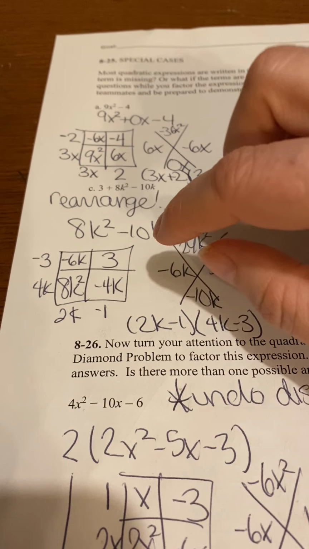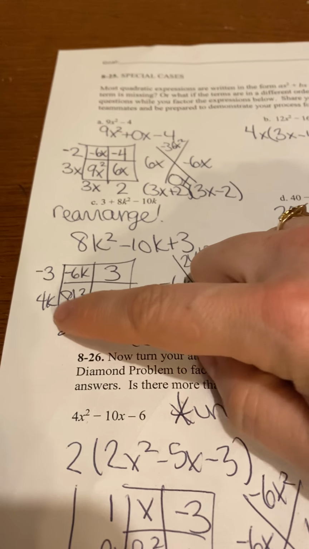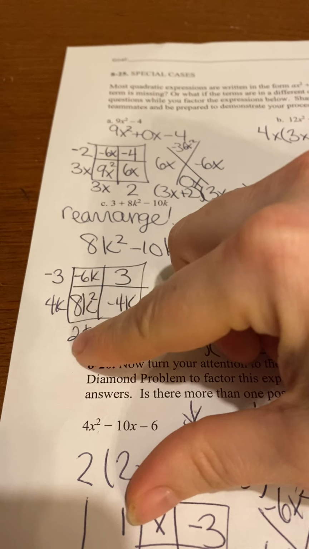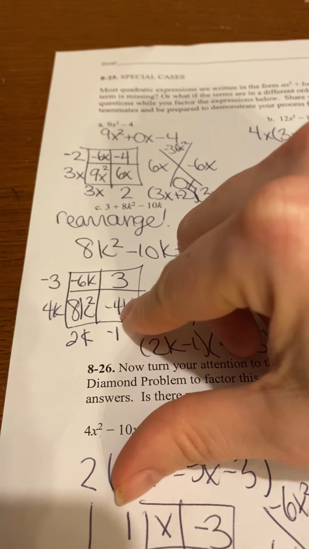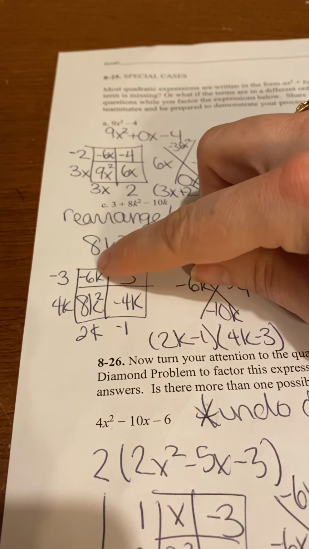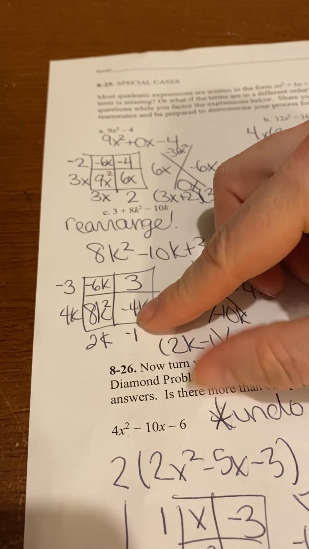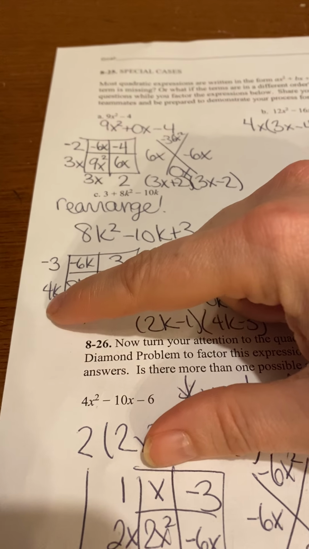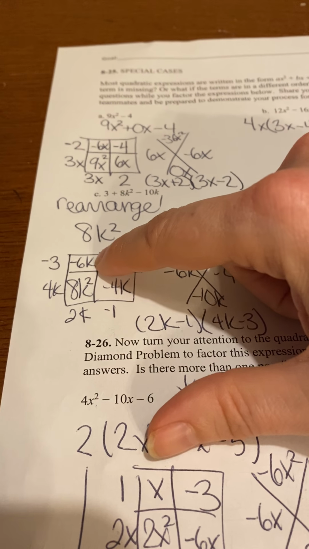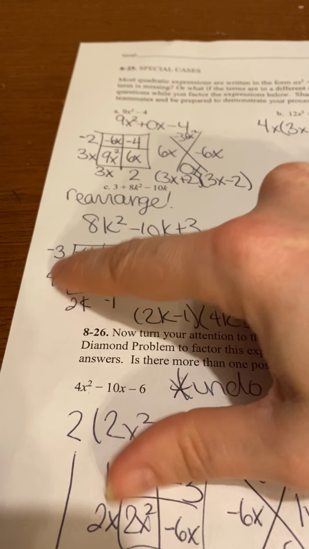And then trying to decide where your 4 and your 2 go, or if it's going to be 8 and 1, you just have to look at these other numbers and think about what would work. 8 and 1 couldn't work because you couldn't multiply 8 by a whole number to get one of these. So you know it can't be 8 and 1. Then you look at 2 and 4. The 4 couldn't be multiplied by anything to get negative 6. So that's why you know it's going to have to be the 2k here and then the 4k there.